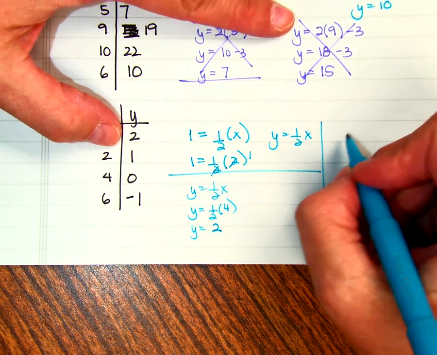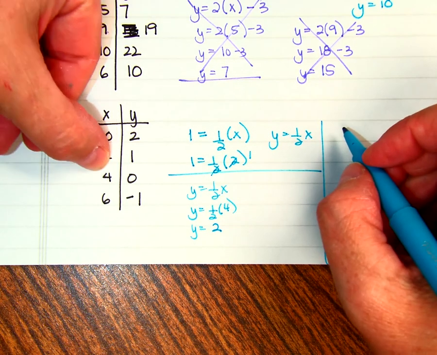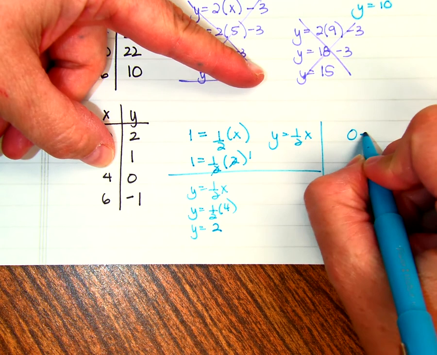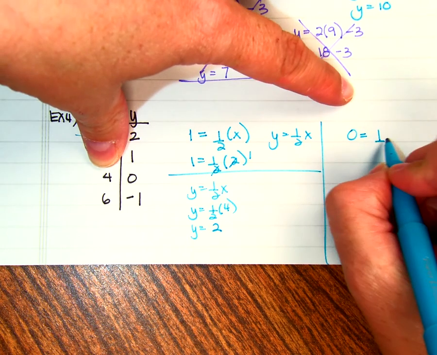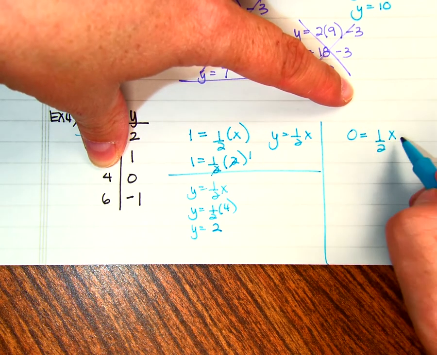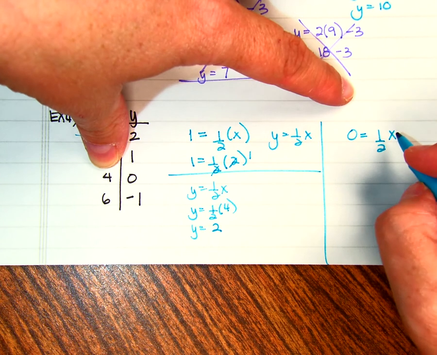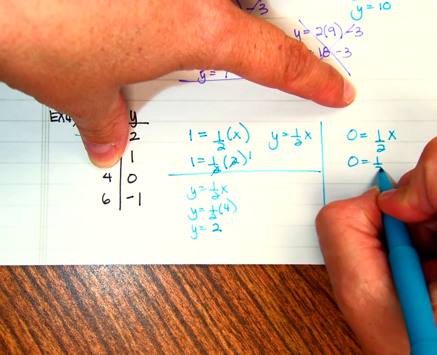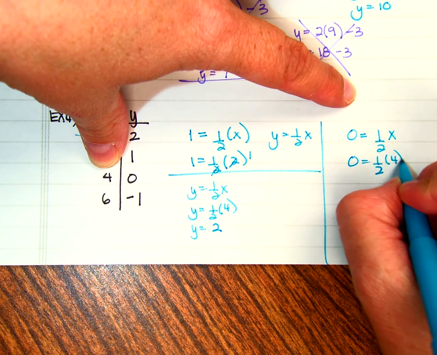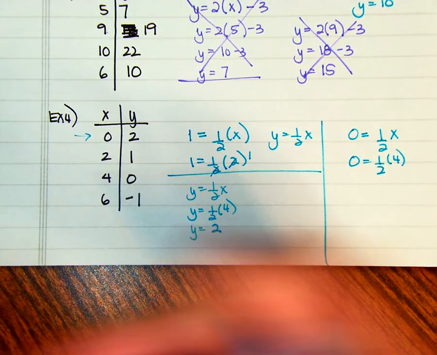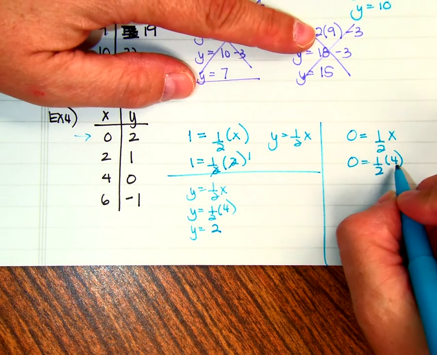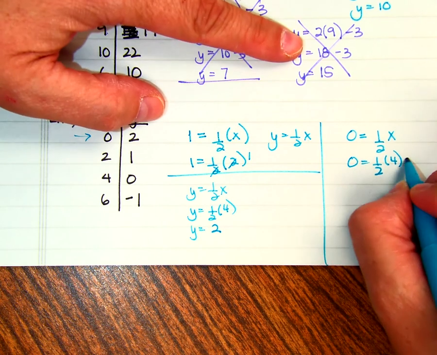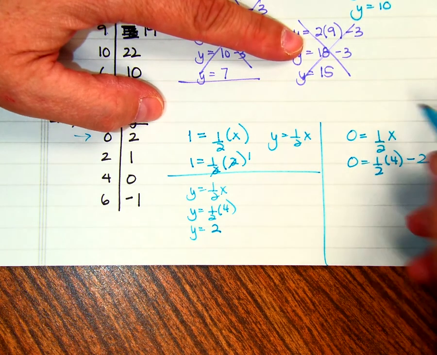So if I take half of this, I need my output to be 0. If I take half of my input, how am I going to get 0? This has to be a 4. So 0 equals half of 4. So half of 4 is going to give me 2. So in order to get a 0, I'd have to subtract 2.